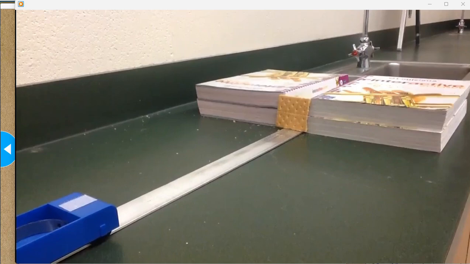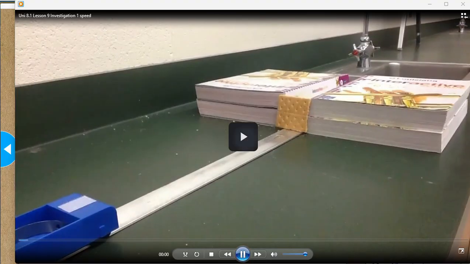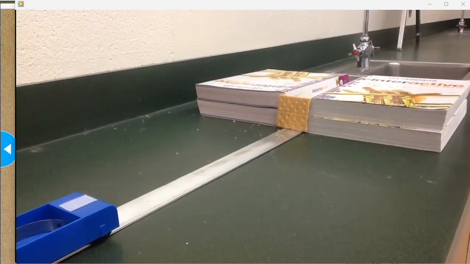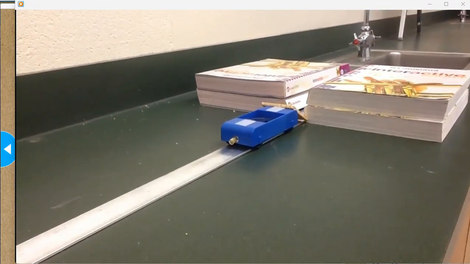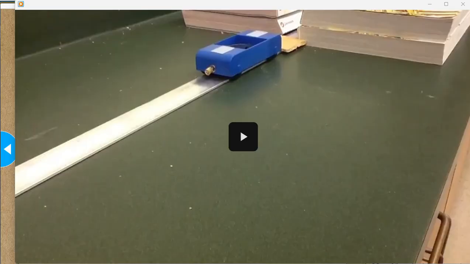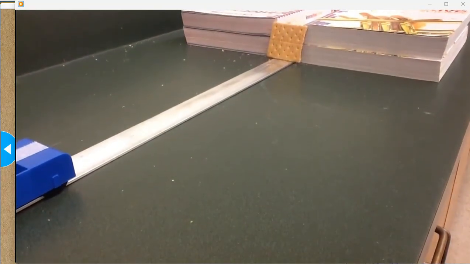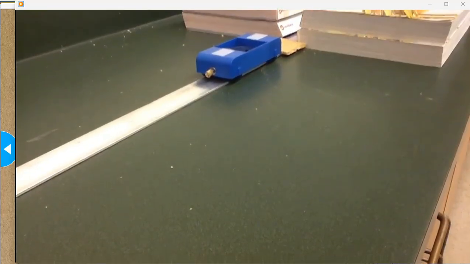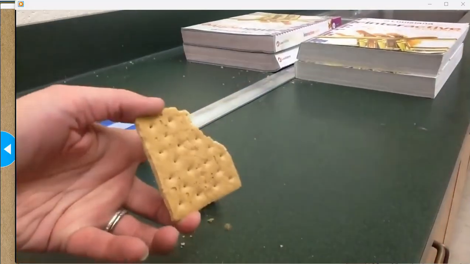Video for the slow roll, medium roll, and fast roll. Lesson 9, Contact Forces, Slow Roll. Lesson 9, Medium Roll. Contact Forces, Lesson 9, Fast Roll.